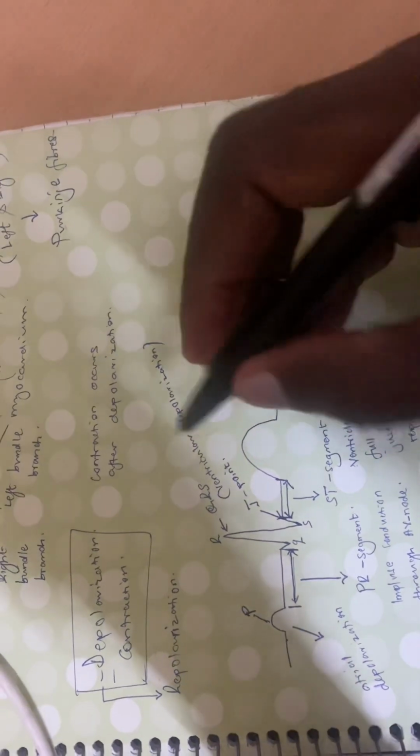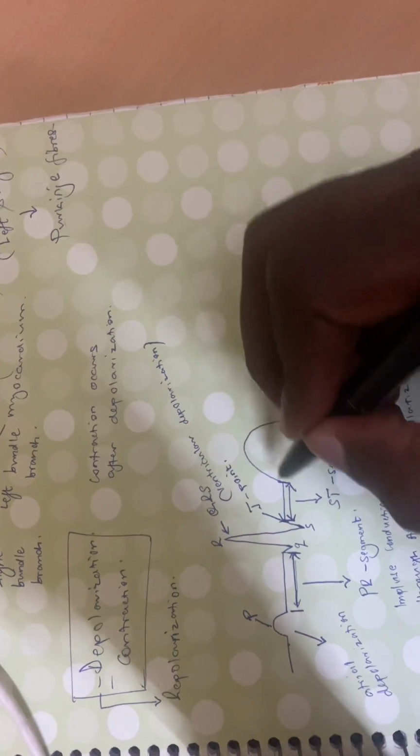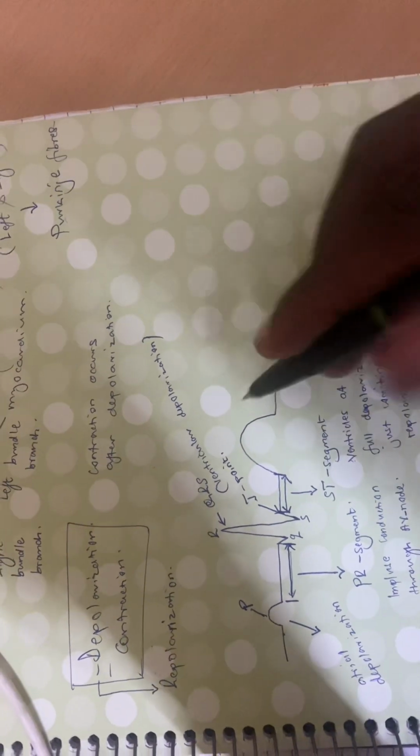Just waiting to repolarize. Ventricles at full depolarization, just waiting to repolarize. That segment is represented as ST segment. So ST, end of S, and then beginning of T.